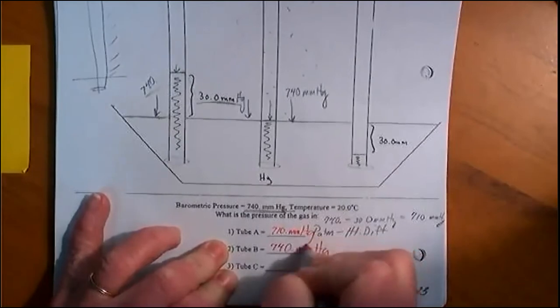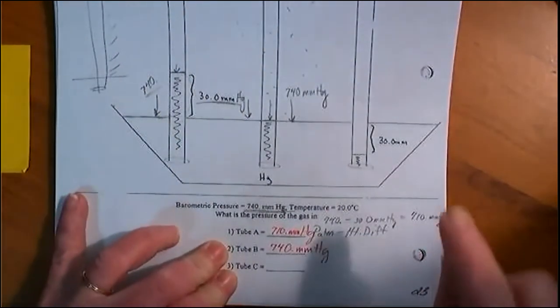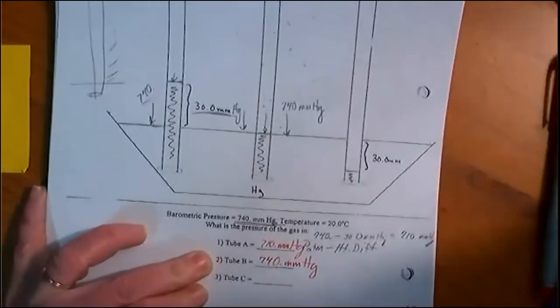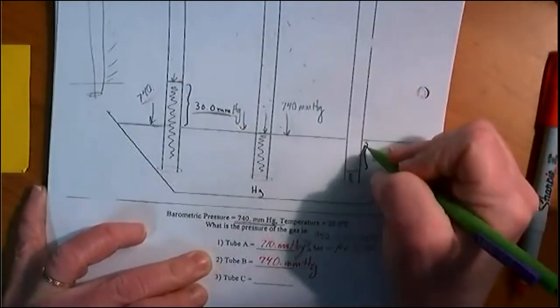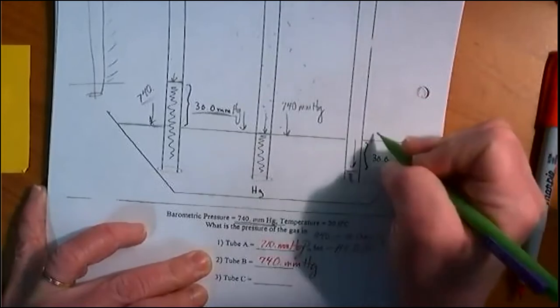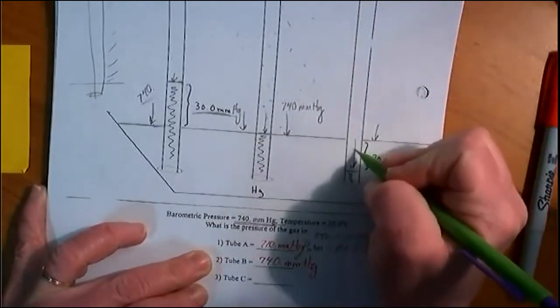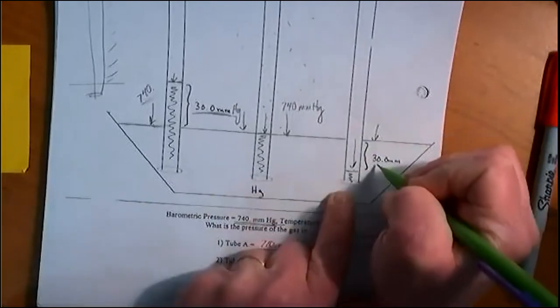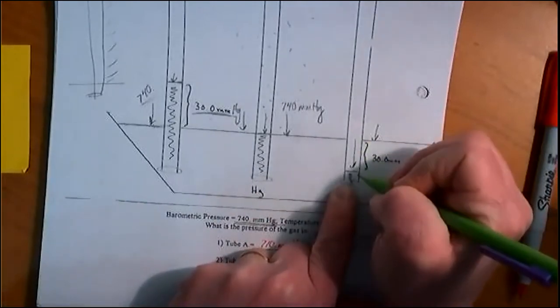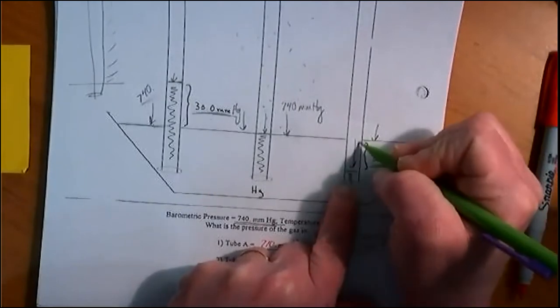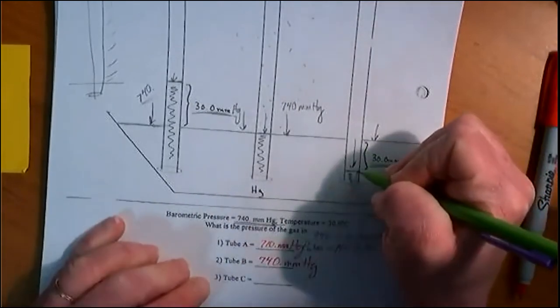Okay, then I bet we can tell what we're going to do here. If the inside liquid level is lower than the outside, collected over mercury, that means this inside gas is stronger. It is creating a difference in mercury of 30 millimeters greater on the inside.